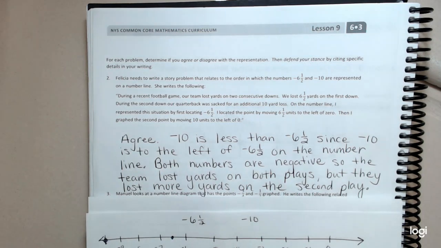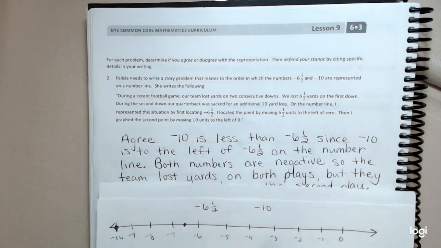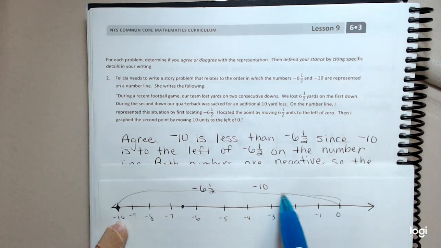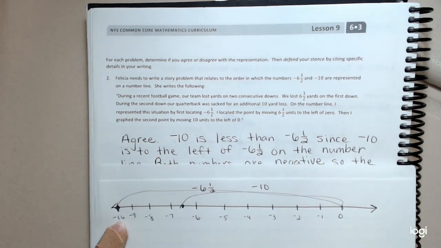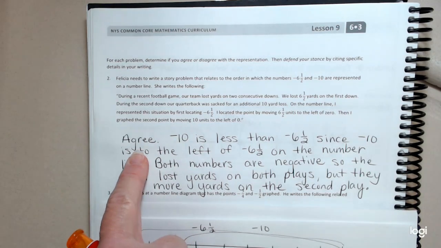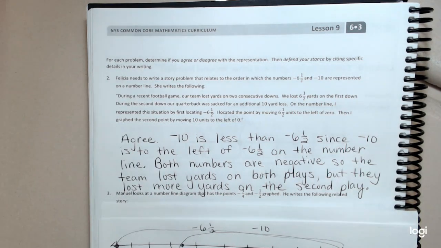Both numbers are negative, so the team lost yards on both plays, but they lost more yards on the second play. So you can see they lost more yards here than here. Go ahead and pause your video so that you can write down that we agree with her statement, and then we will move on to the next problem.